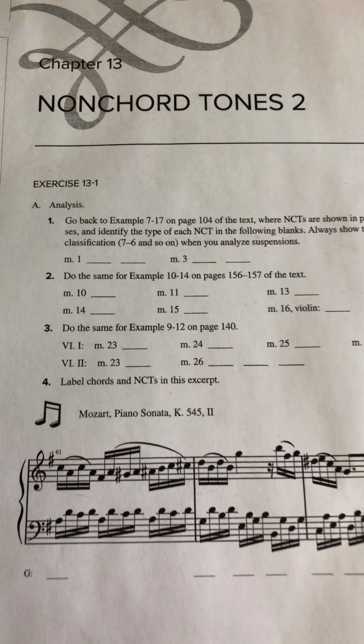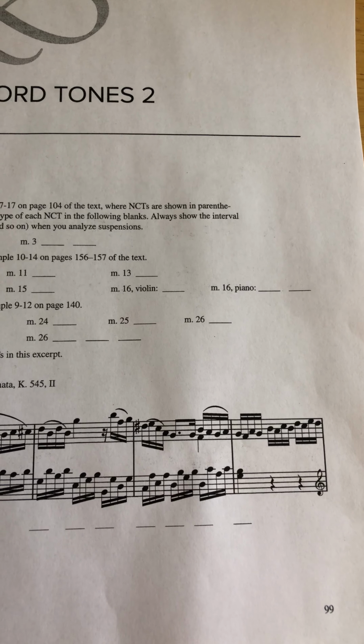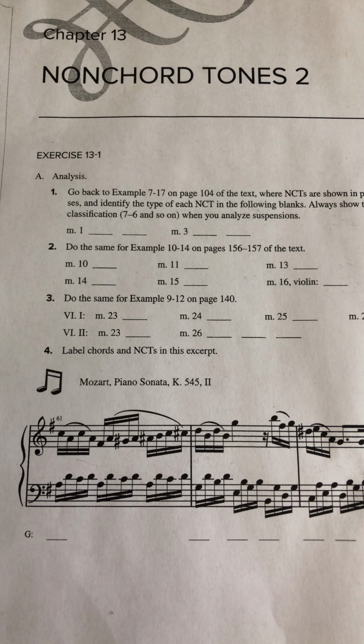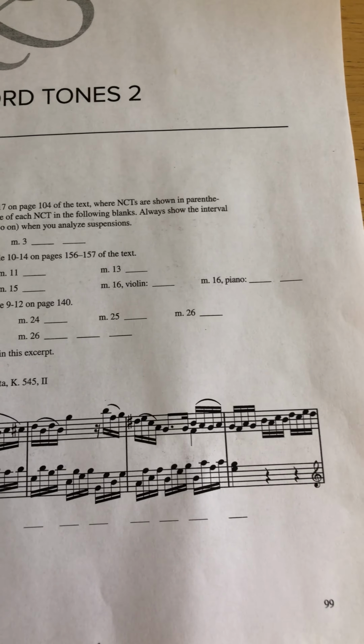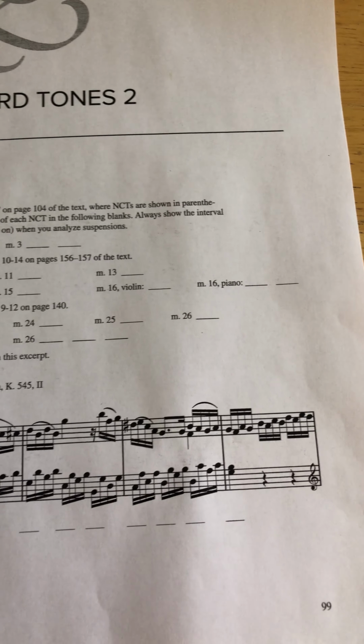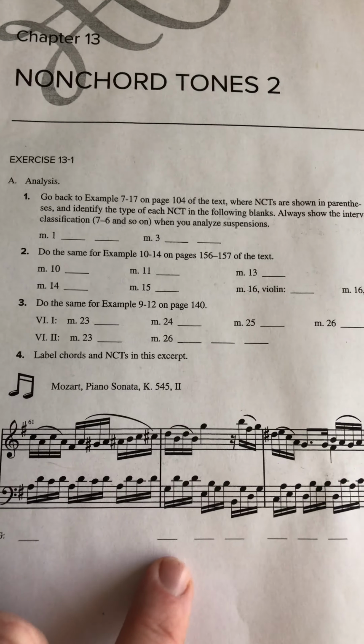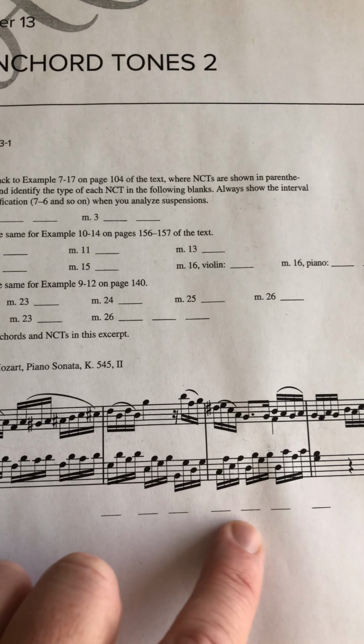Hello, we're back. We're looking at page 99 in the workbook. This is the Mozart example. And if you look at it, you're like, oh my God, there's a lot of pitches. How am I going to figure it out? Well, the nice thing is the textbook tells you what the harmonic rhythm is. In other words, where the chords change.